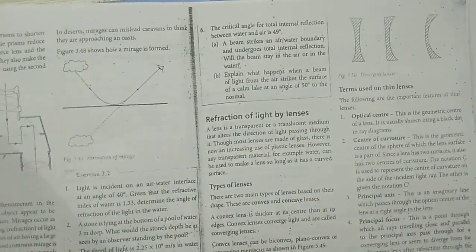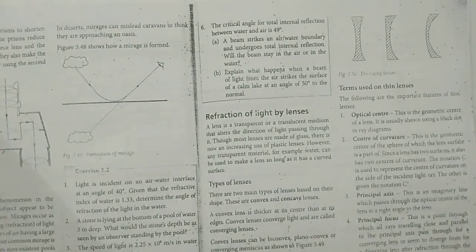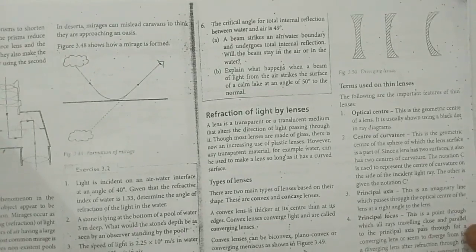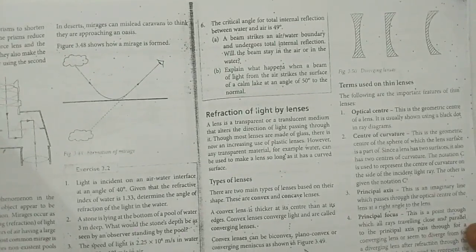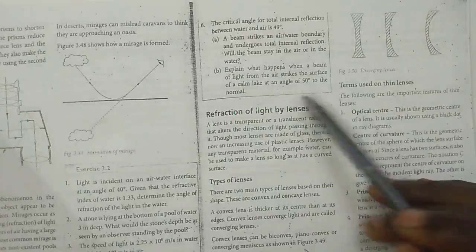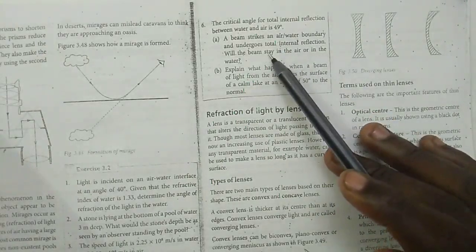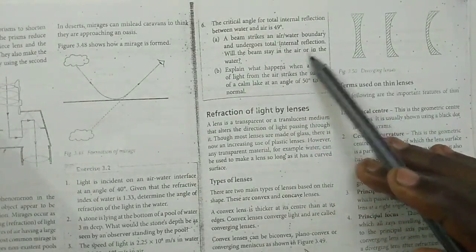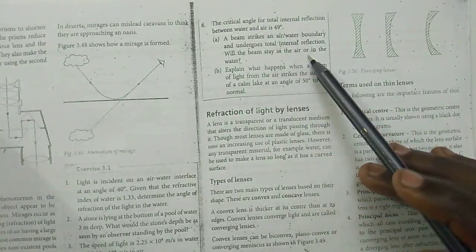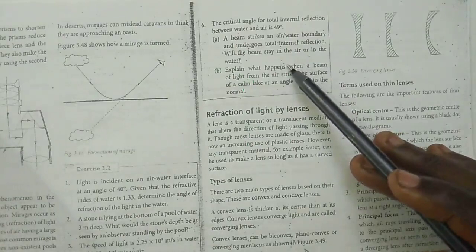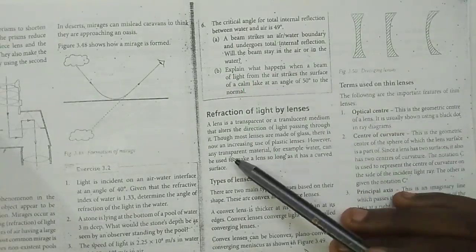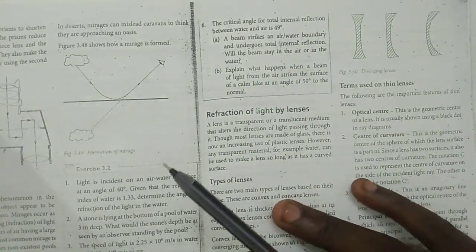Finally, question number 6. Tuna the critical angle for total internal reflection between water and air is 49. A beam strikes an air-water boundary and undergoes total internal reflection. Will the beam stay in air or in water? Hilo ni swali la theory, nitaomba ulijibu kupima kile ulichokielewa.